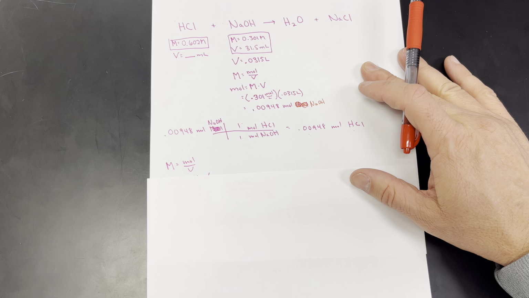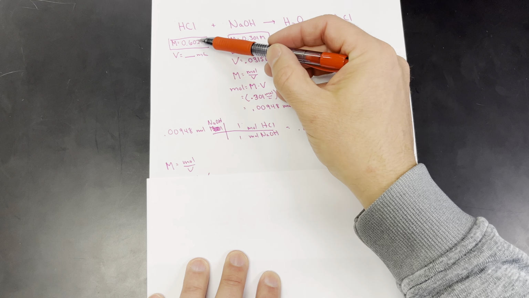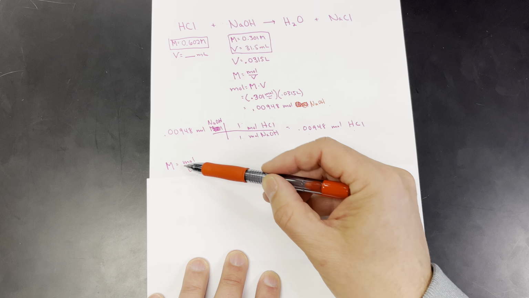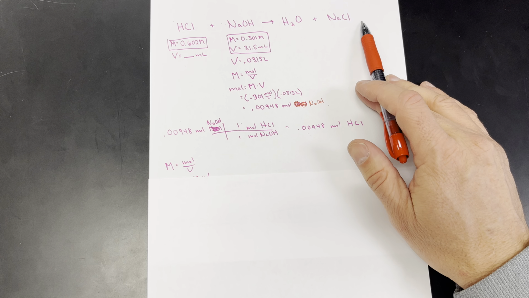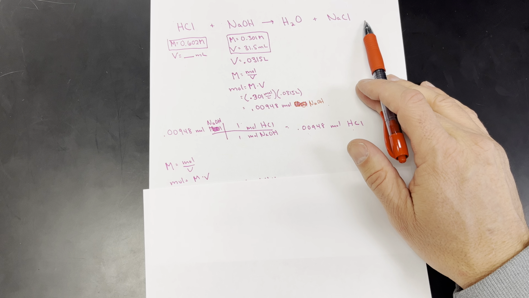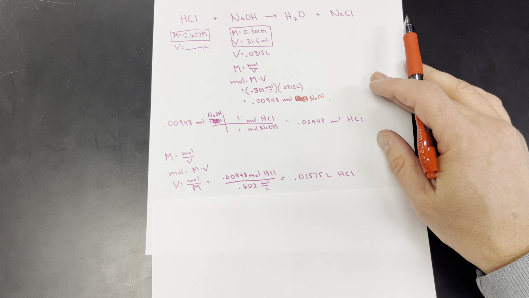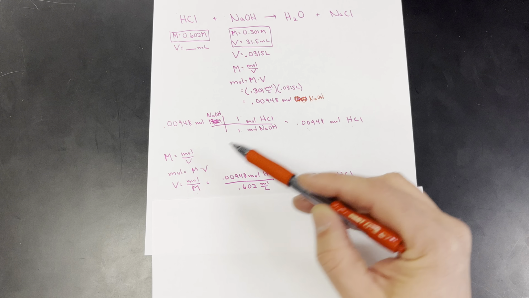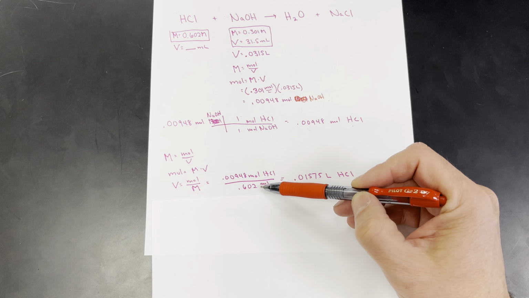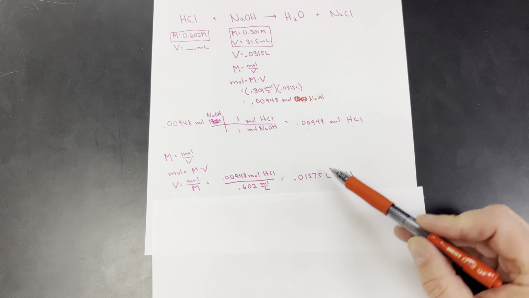Okay, so I'm going to use the molarity equation. I'm going to take these moles, plug it in right here. I'm going to take this molarity and plug it right in here, and I'm going to solve for volume. So if I'm solving for volume, I'm going to cross multiply first, and then divide both sides by big M. So volume is equal to moles divided by molarity. Here are my moles. Here's my molarity.